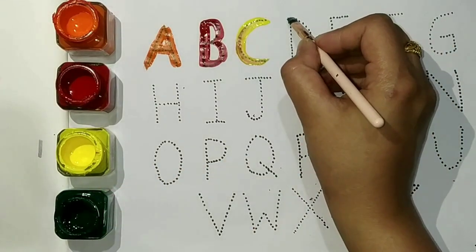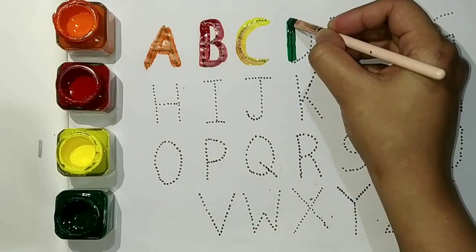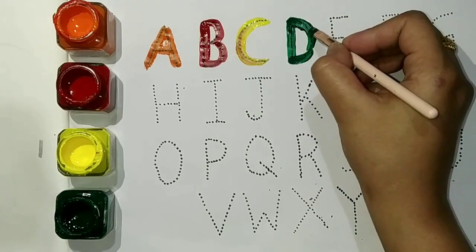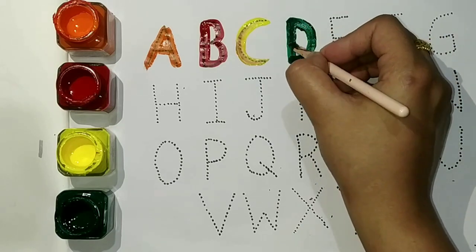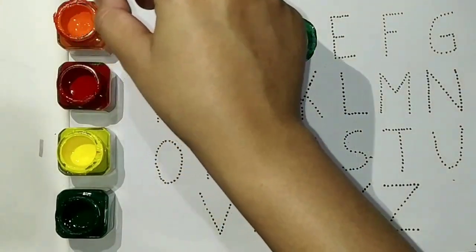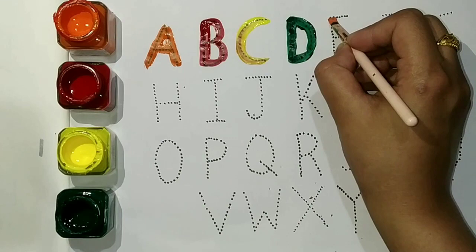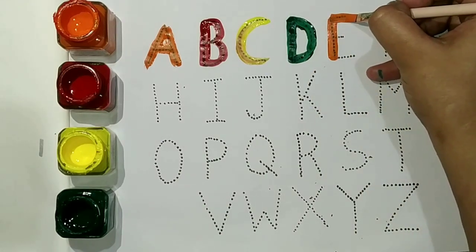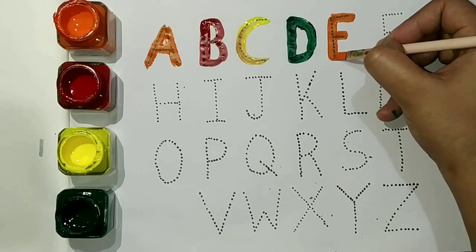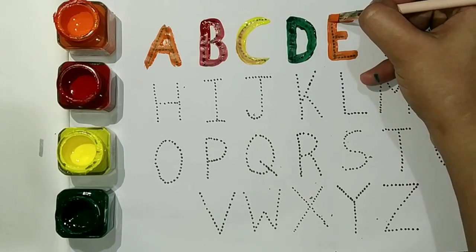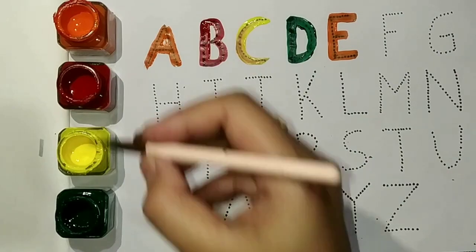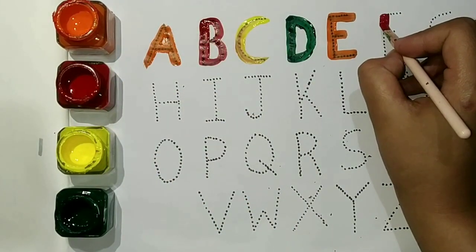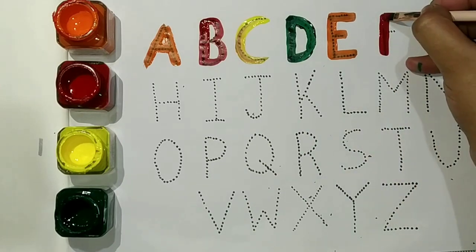Green color. D for doll. D for doll. Orange color. E for eye. E for eye. Red color. F for fruits. F for fruits.